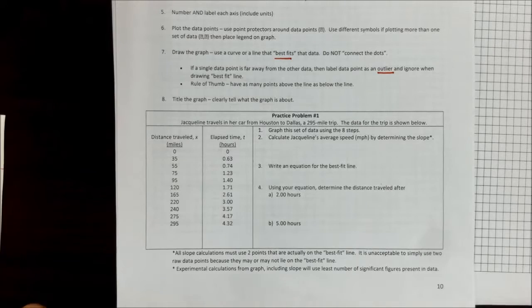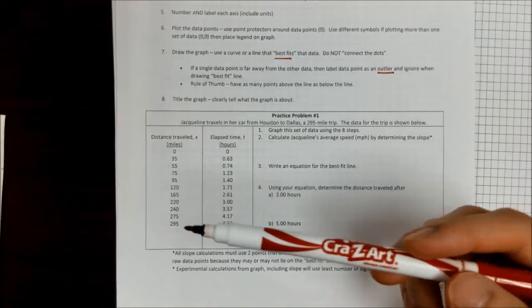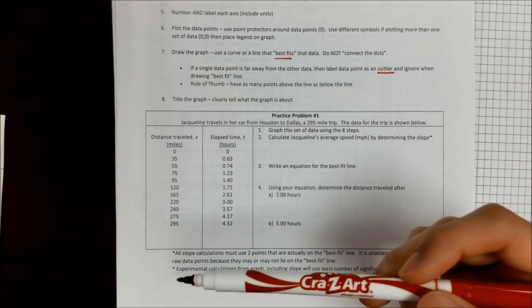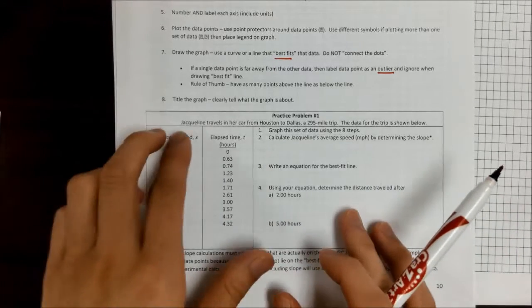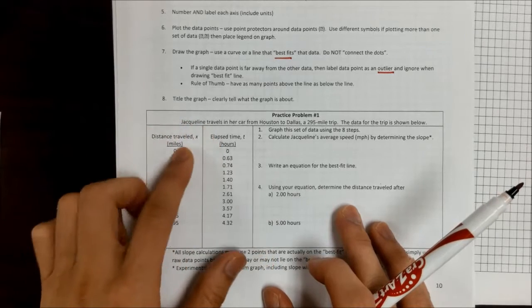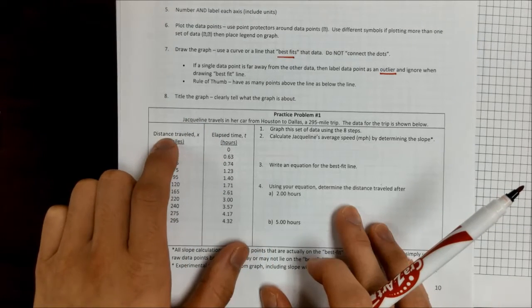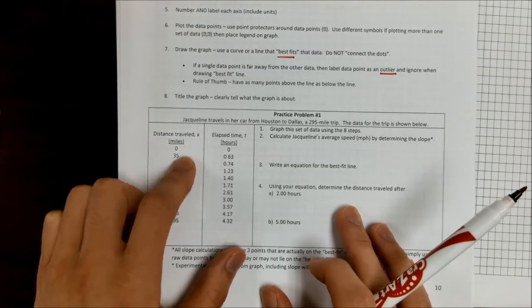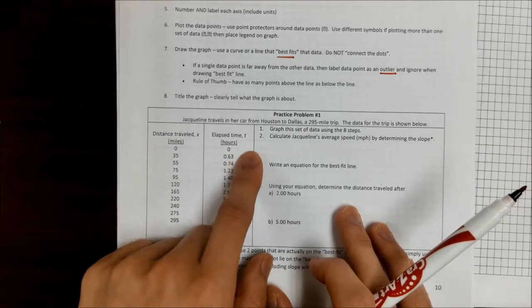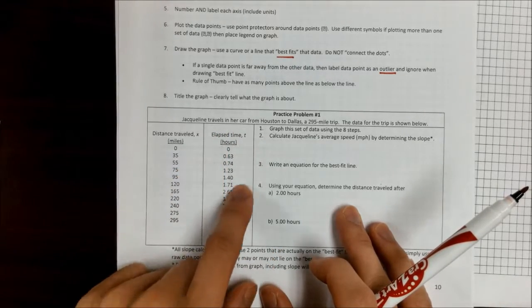So before we begin, I want you to think about which one's going to be your x and which one's going to be your y. Let's think about this, right? One of these has to change, and then we measure the other one. So I'm going to pause the video. Tell me, if I change the distance traveled, would it make sense to record elapsed time?